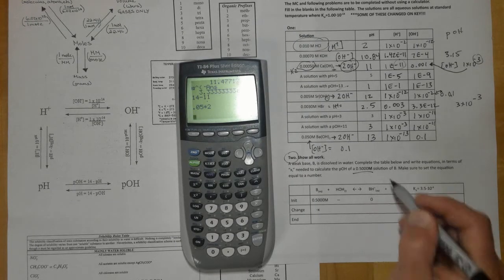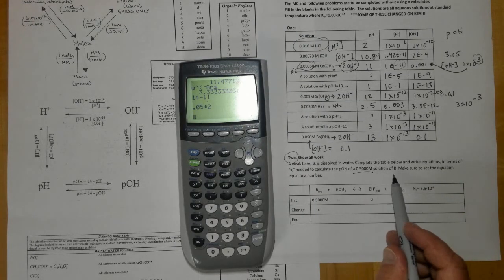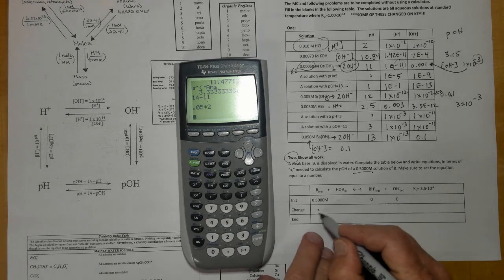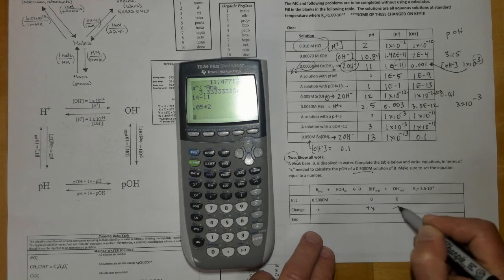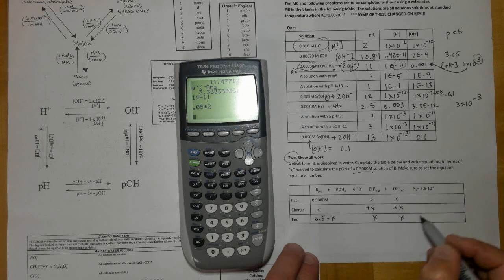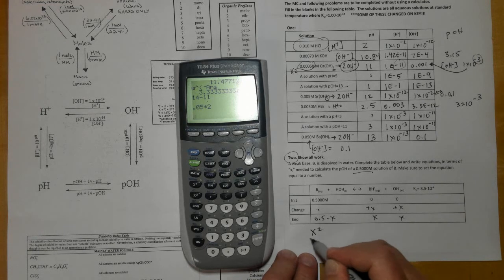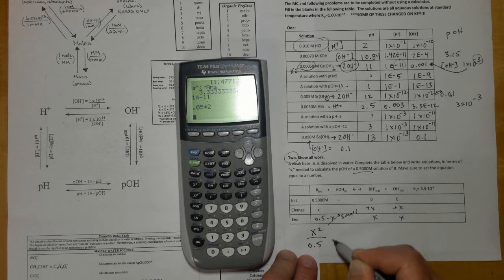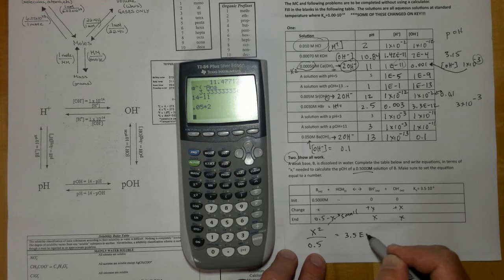A weak base is dissolved in water. Number 2. Complete the table below and write equations in terms of X needed to calculate the pOH of a 0.5 molar solution of base. Make sure to set the equation equal to a number. So we're going to lose X. We will gain X here and gain X here. So 0.5 minus X, X and X. These would be the products. So that would be X squared divided by 0.5. Assume this is small compared to the 0.5. And that would equal our Kb, which is 3.5 times 10 to the negative fourth.